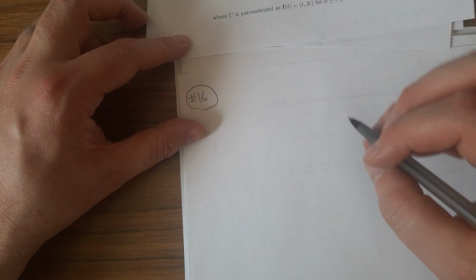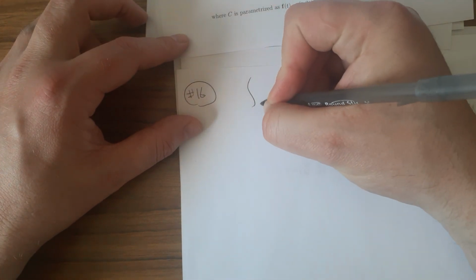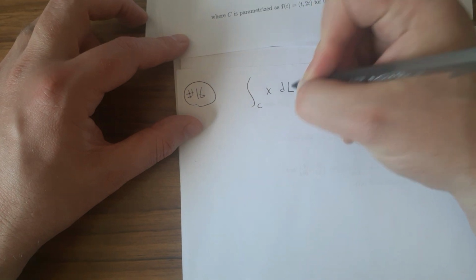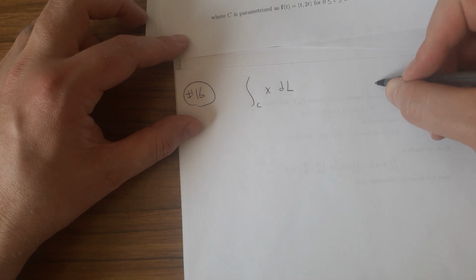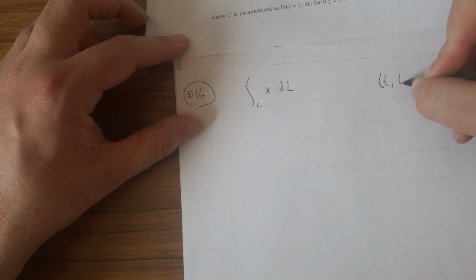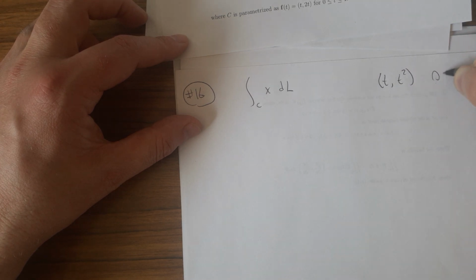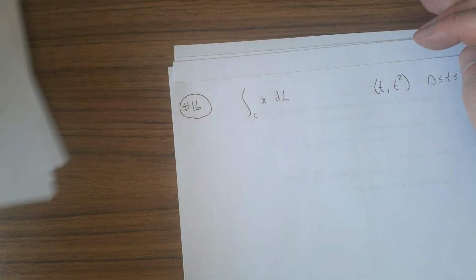We have this line integral, and it is parametrized as (t, t squared), t goes from 0 to 1.